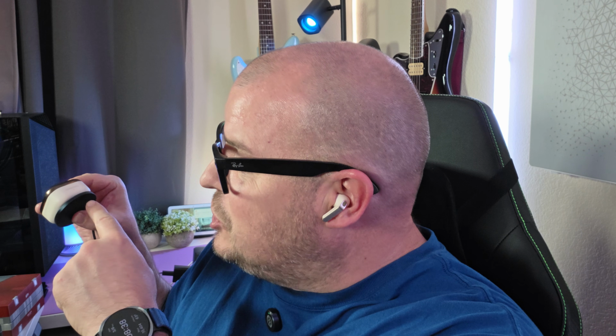If you have the new magnetic charger for the Samsung Galaxy Buds, now it doesn't connect magnetically, but it will charge your buds if you just sit it on top there. Pretty neat, right?